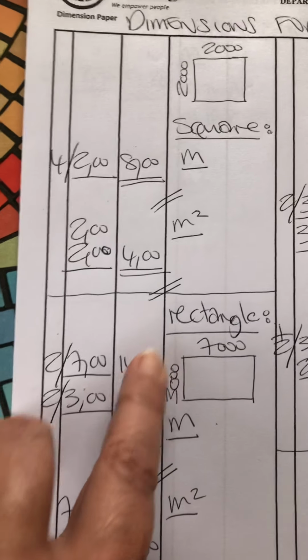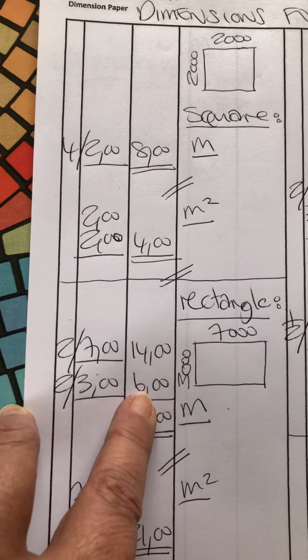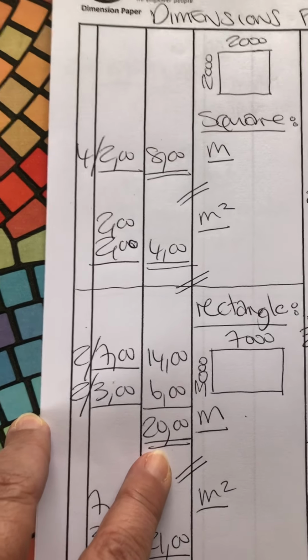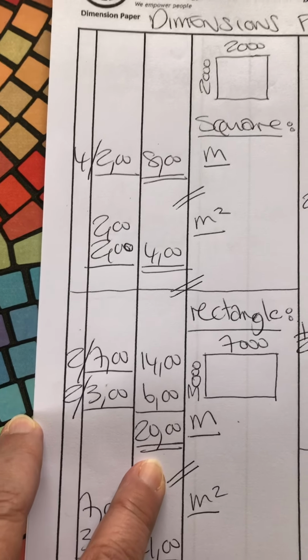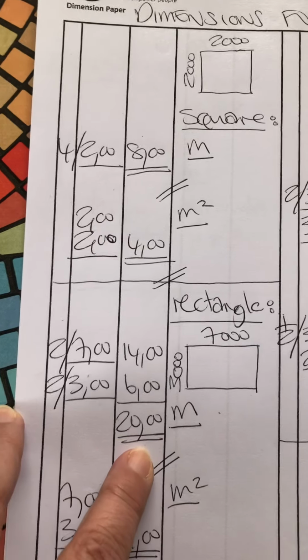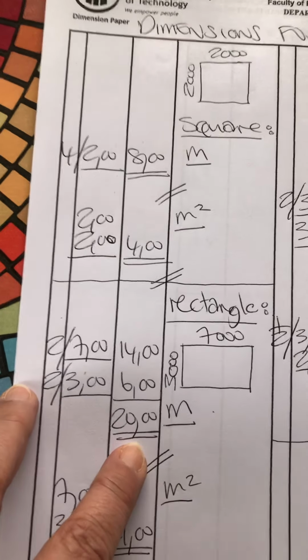And now in my answer column I can add the 2 together, and that will give me 20.00 meters. And final quantity, so my double line.